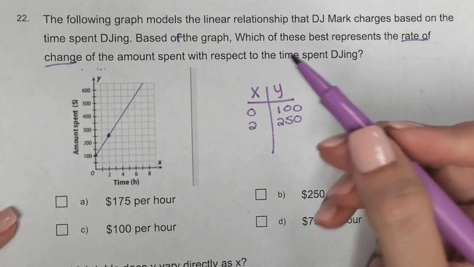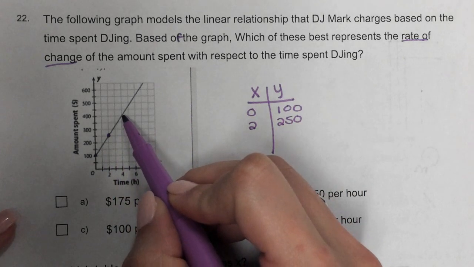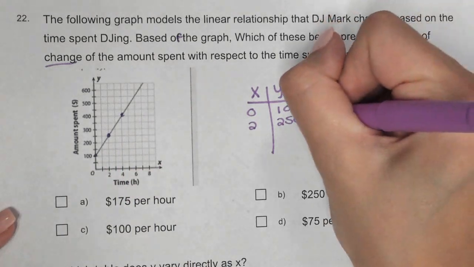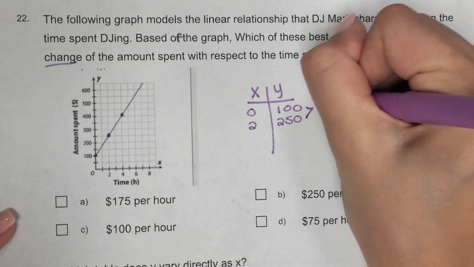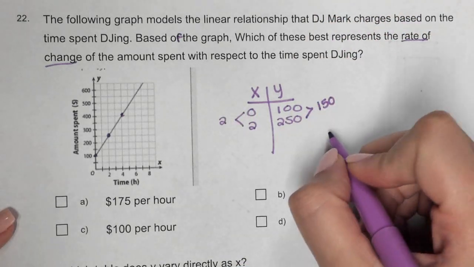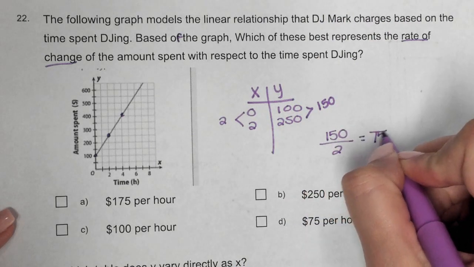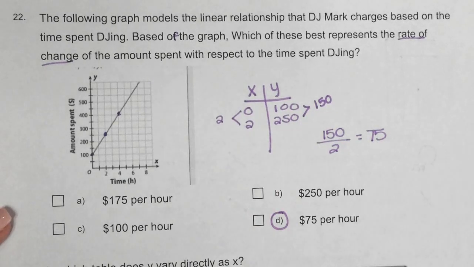So as long as they're pretty points, see this one right here at 1 is not pretty. You could also do 4, 400 if you prefer that one. So 250 minus 100 is 150. 2 minus 0 is 2. The y goes on top. 150 divided by 2 equals 75. So it's $75 per hour.